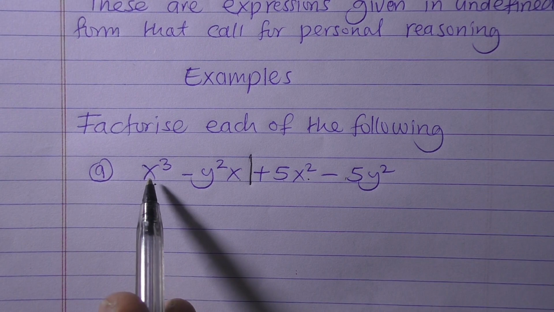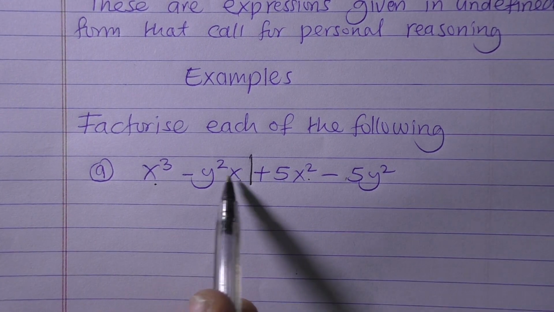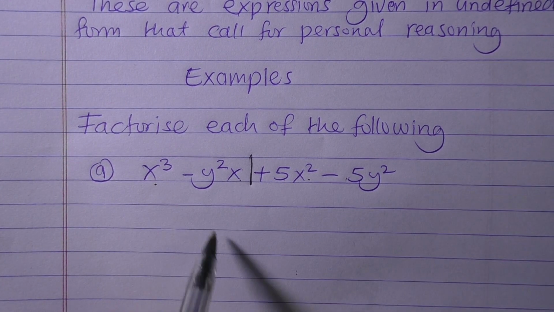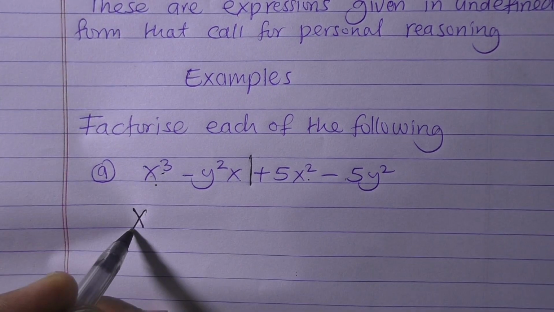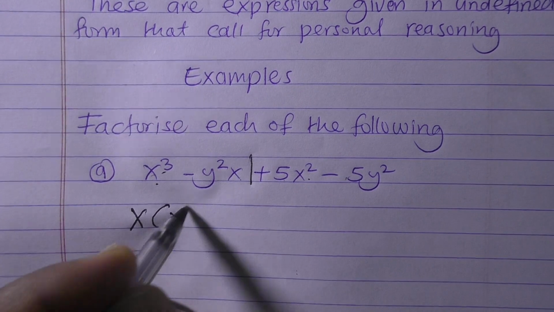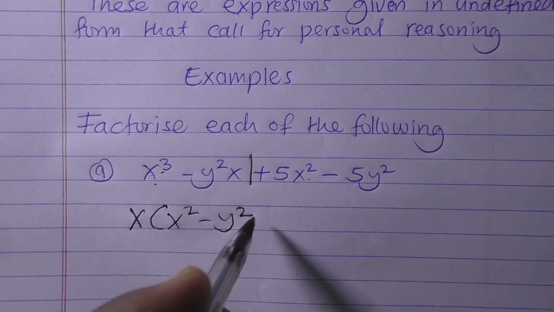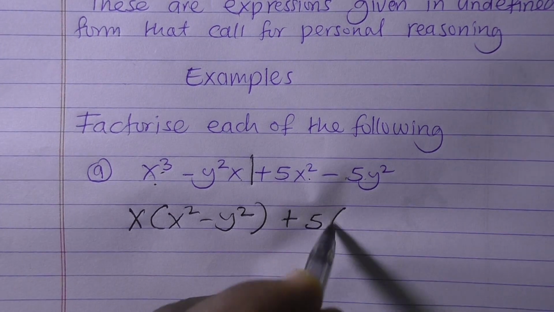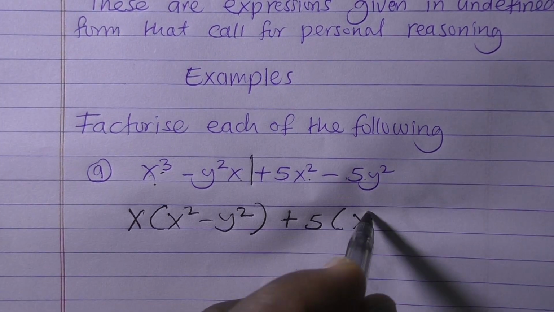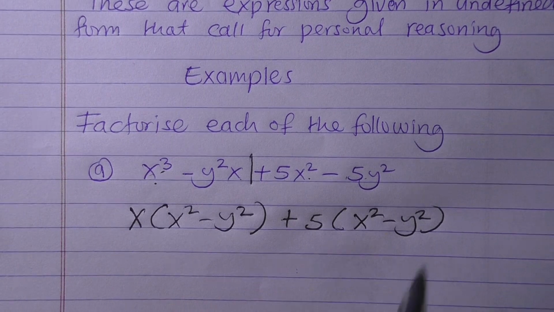They have already grouped for me, so I'll just consider the common factors, whereby the common factor here is x. So I end up with x squared minus y squared, plus the common factor here is 5. Still I will end up with x squared minus y squared.